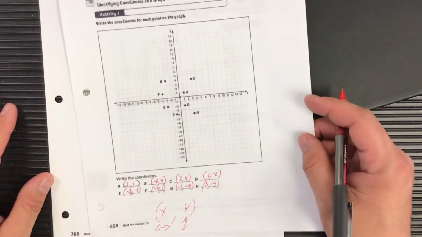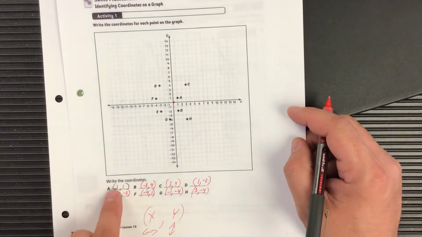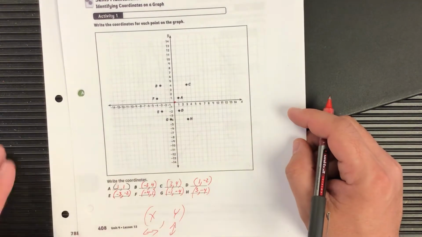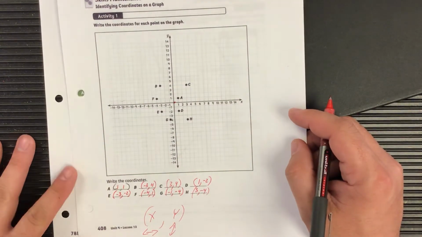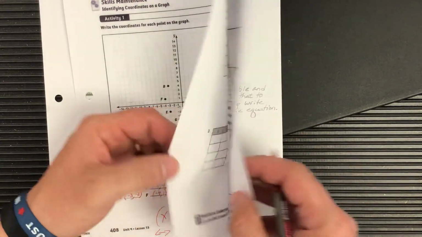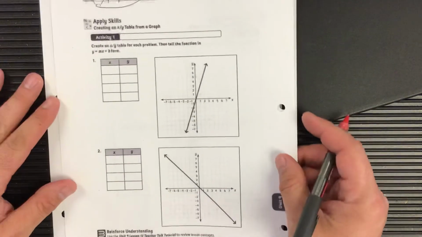Go ahead and check your answers on the first one. Remember, the first number goes left and right. That's your x coordinate. And the second number is up and down. So left is negative and down is negative. For all of the ones I did, they were all opposite. Then you did y first and then x.